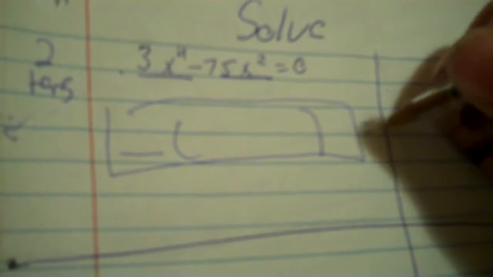Now there are 2 terms, okay? So that means when I organize my work, I figure out what the GCF is, okay? Equals 0 outside of there. If you don't put the equals 0, it's not a big deal. Then I see if I have a difference of perfect squares.